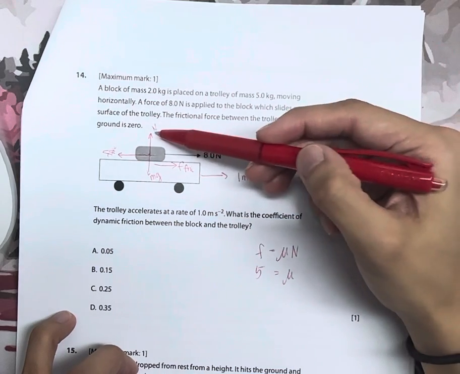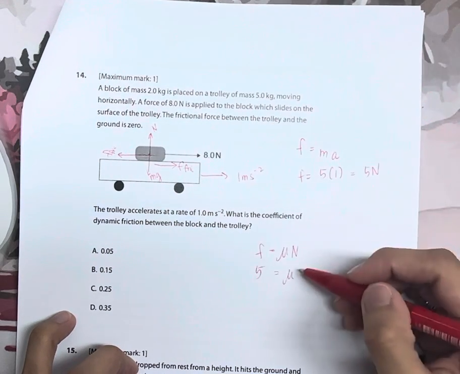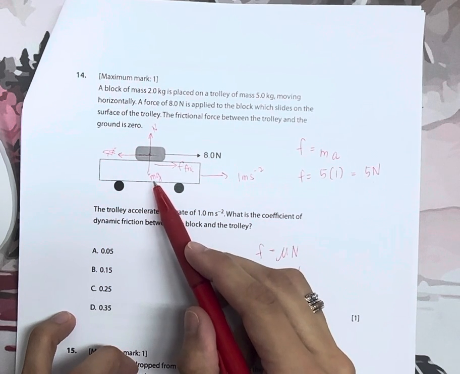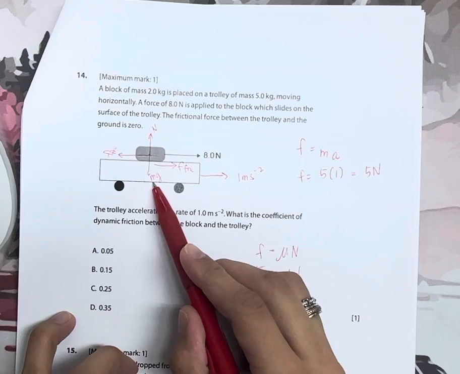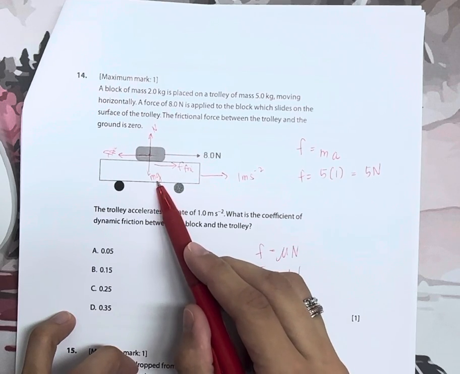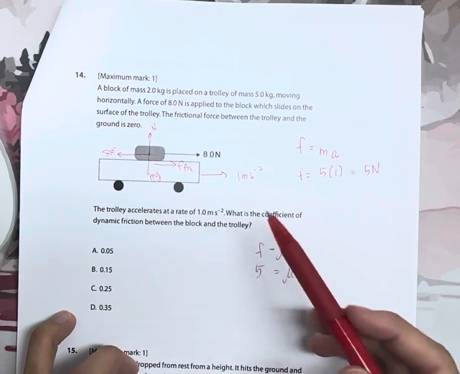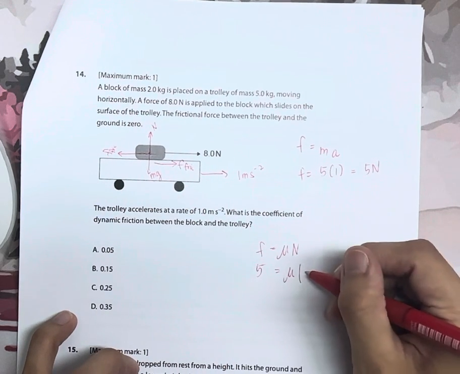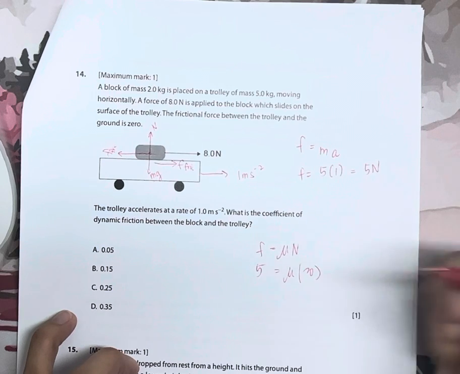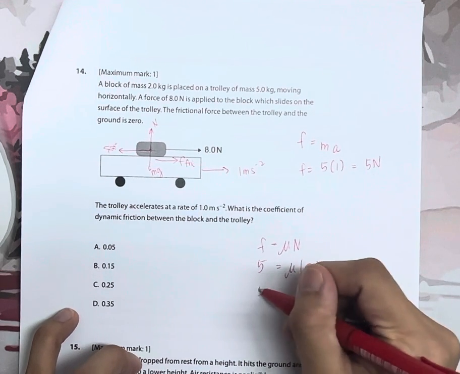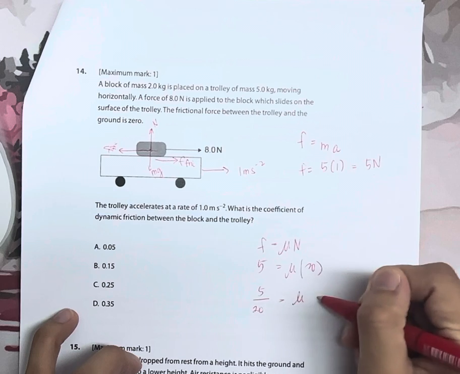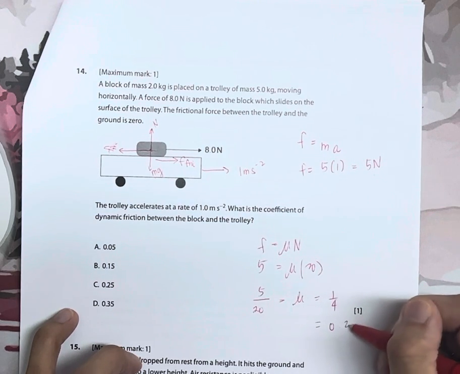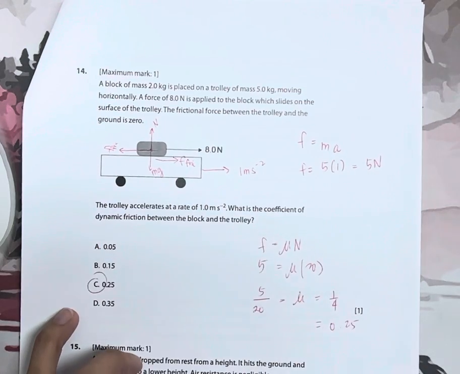Now, what will I put for my normal force? Well, my normal force is just m times g. I know that the mass of my object is 2, that's given in the problem. I can also take the value of gravity to be 10, or 9.81, but 2 times 10 would be 20. And now I can solve, and this will simplify to 1/4, which is the same as 0.25. Hence, my answer should be letter C.